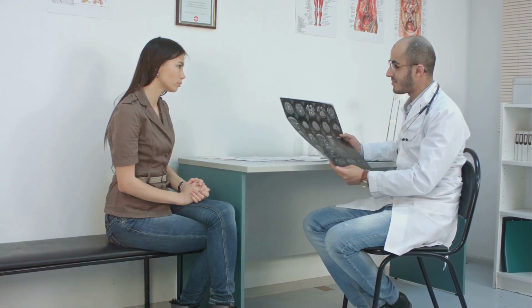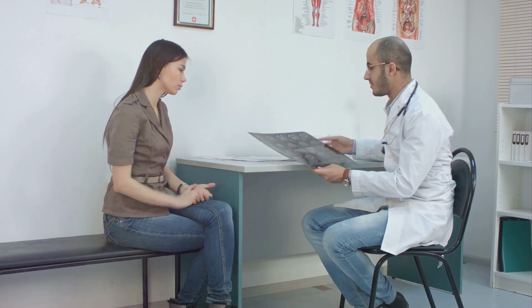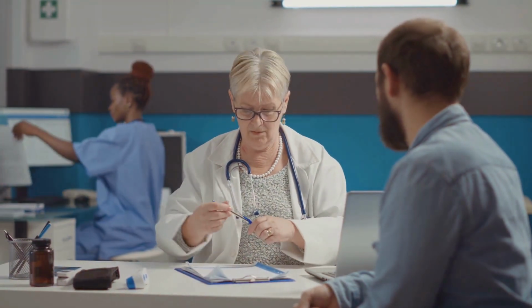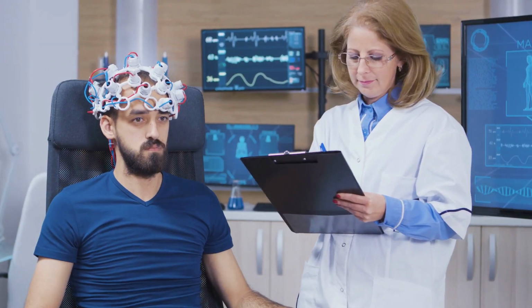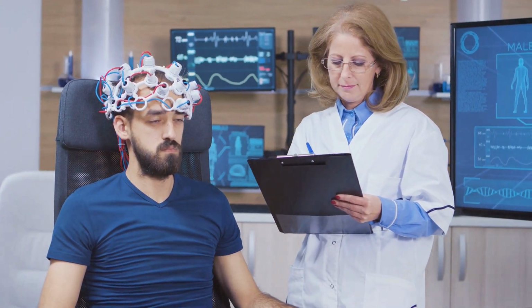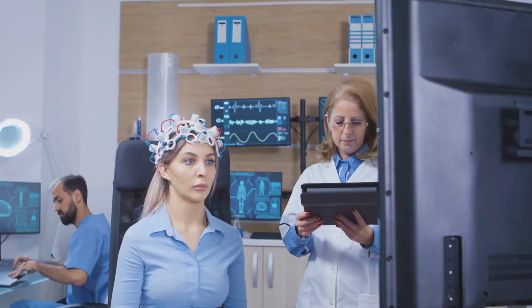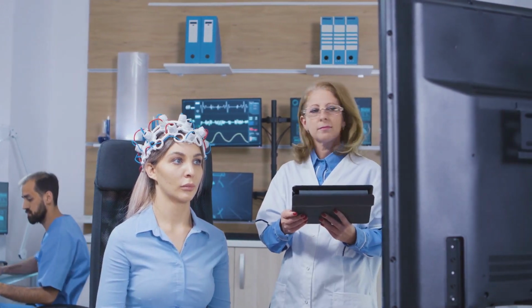Diagnosing amyloid neuropathy typically involves a multi-step process that includes a thorough medical history, physical examination, and specialized tests. Clinical evaluation. The doctor will ask about the patient's symptoms, medical history, and family history of neurological disorders. Nerve conduction studies and electromyography, or EMG. These tests measure the electrical activity of nerves and muscles, helping to assess nerve damage.